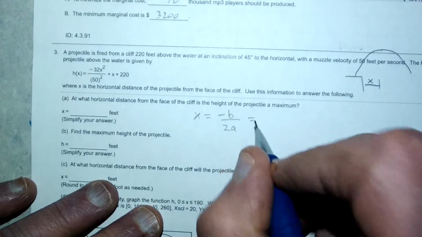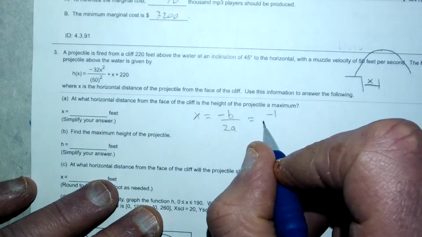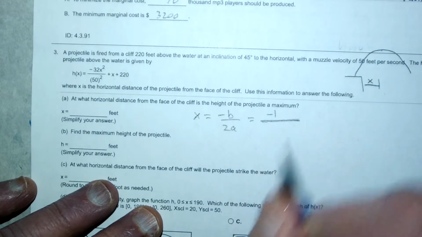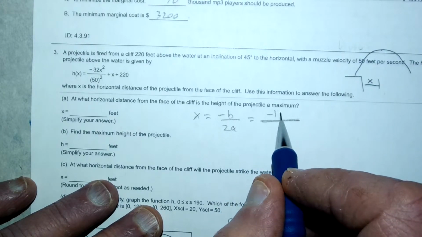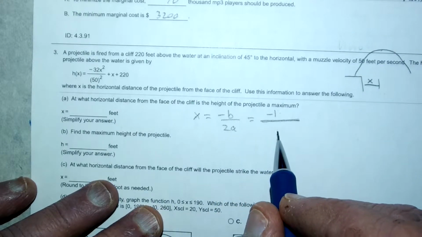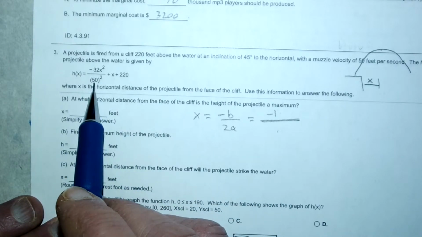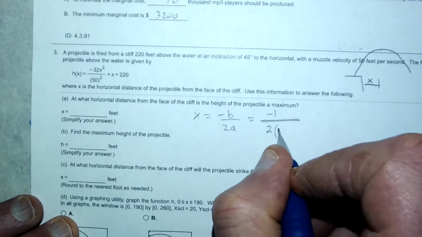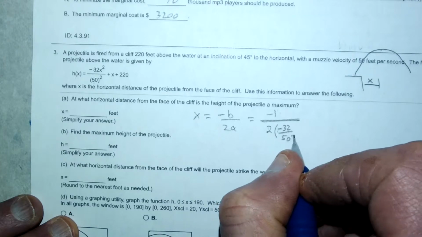So we got here negative b would be negative 1, and I'm going to draw a long fraction bar so that I discern the difference between the main fraction representing negative b over 2a and the fraction that is 2a itself, because a is negative 32 over 50 squared, and 2a would be 2 times negative 32 over 50 squared.